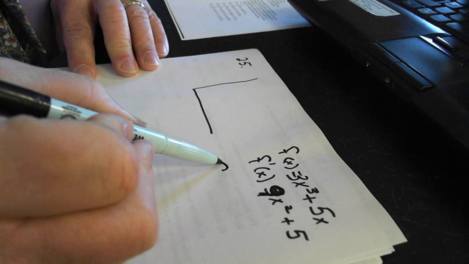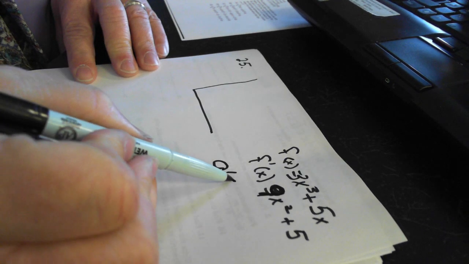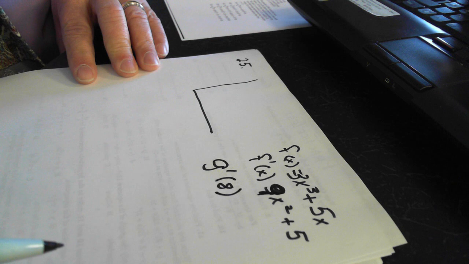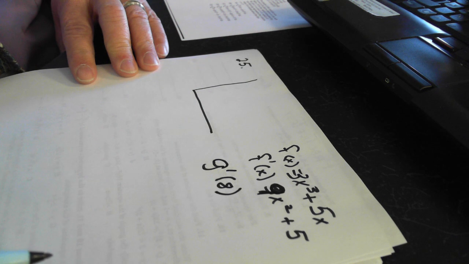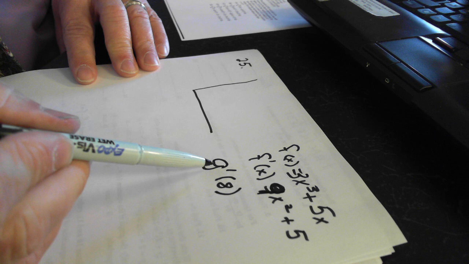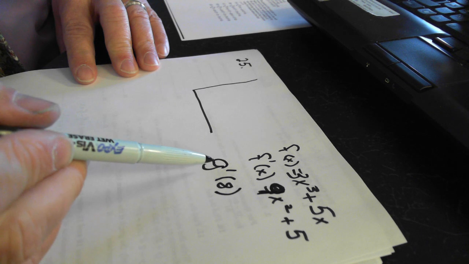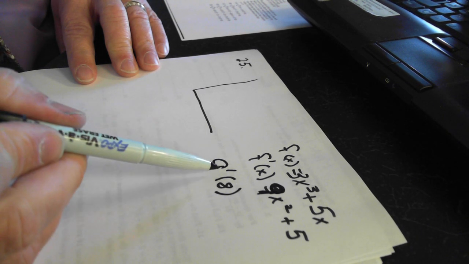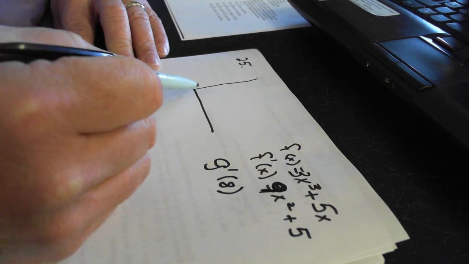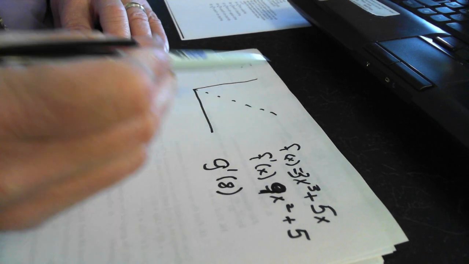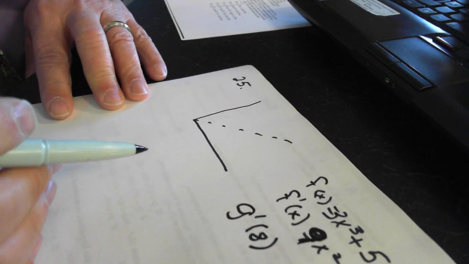Now they're asking about the g prime of 8. Remember, inverses swap the x for the y. So we are really kind of interested in both the x's and y's and swapping them. The inverses reflect right across x equals y.